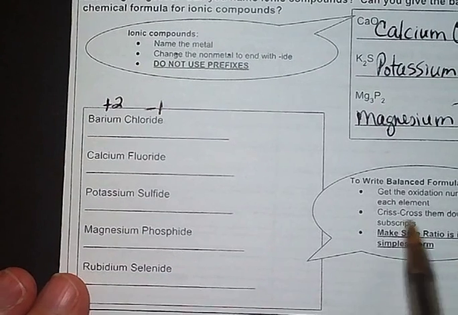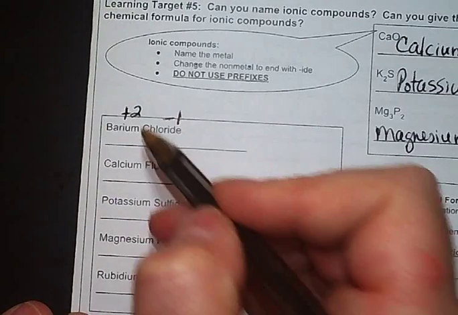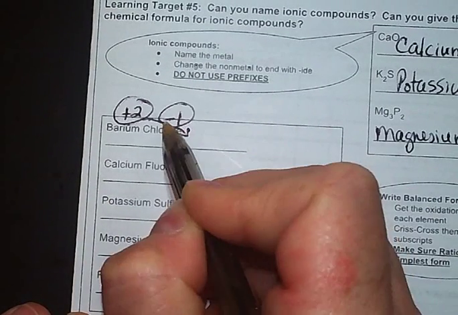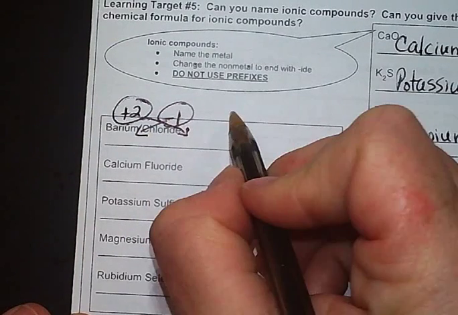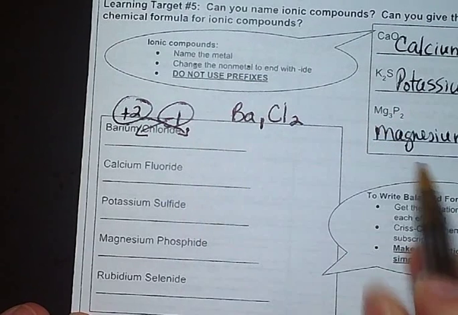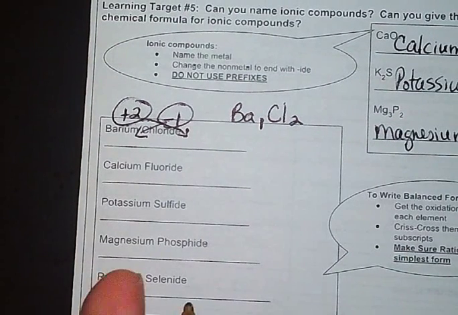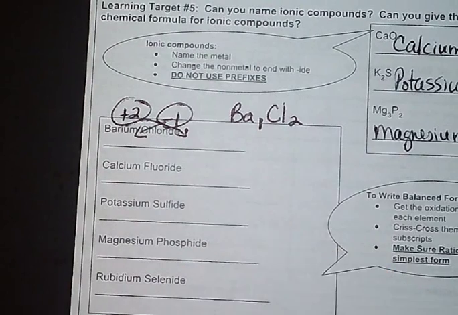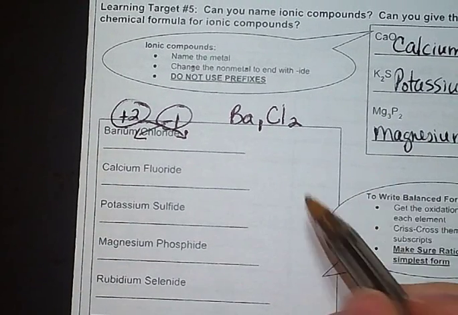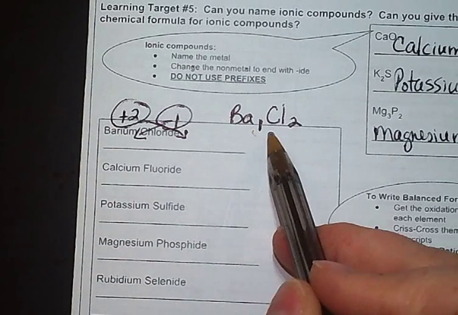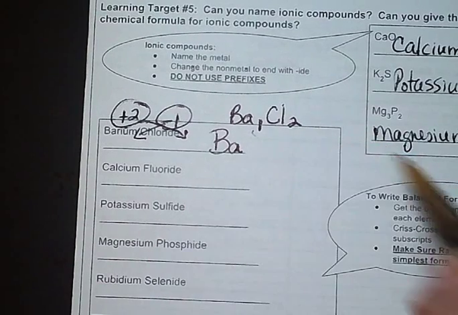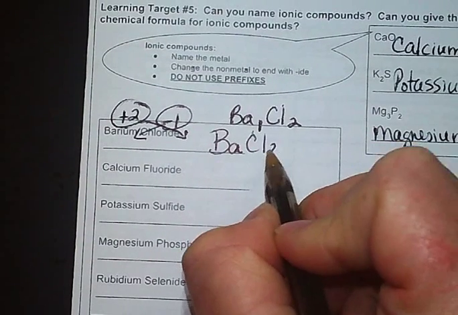Then you're going to crisscross them down to become subscripts. So the 2 goes to be the subscript on chlorine, and the 1 goes to the subscript on barium. So really, I'm saying barium 1 and chlorine 2. Whenever they go down to be subscripts, the charges disappear because you're telling me how many atoms that you have of each one. And remember, this 1 is understood, so you don't have to write it in the final formula. So when you see this, 1 is understood, and you have BaCl2.